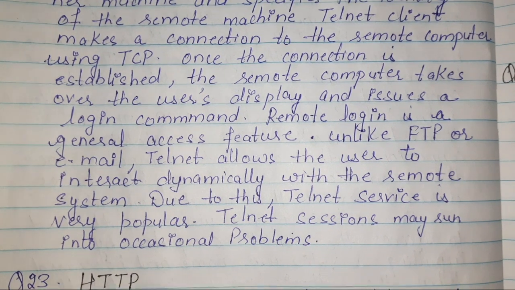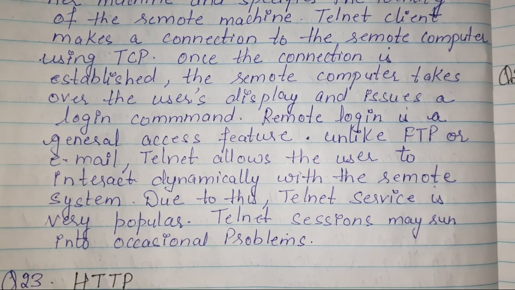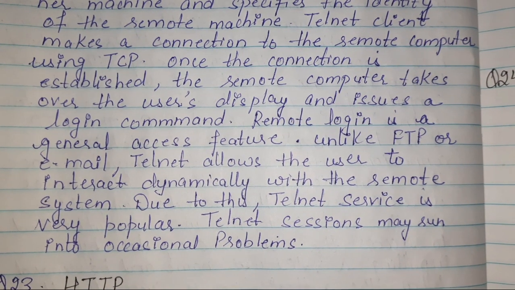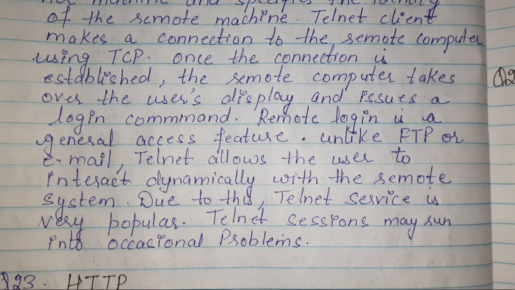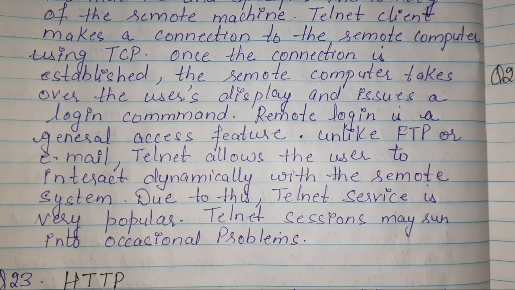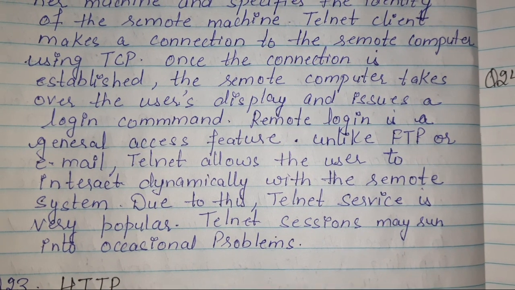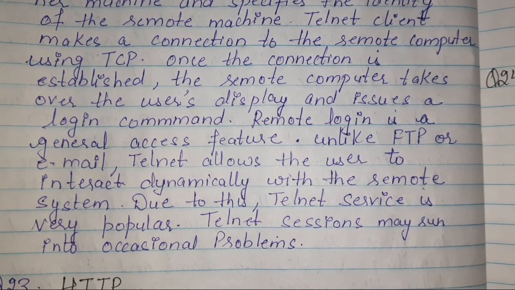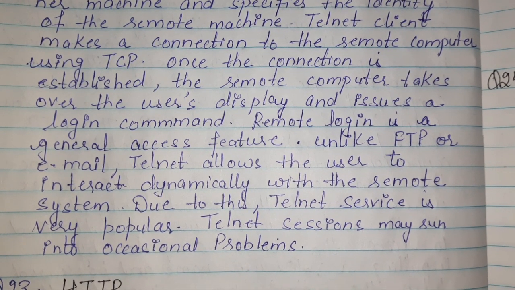Remote login is a general access feature, and like FTP or email, Telnet allows the user to interact dynamically with the remote system. Due to this, Telnet service is very popular. A Telnet session may run into occasional problems.